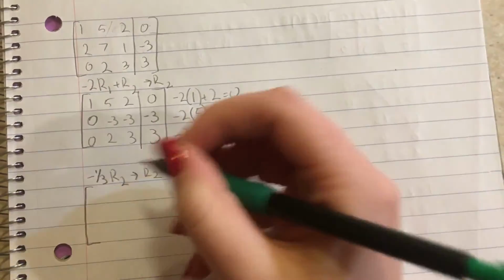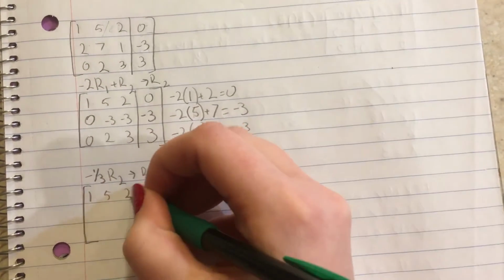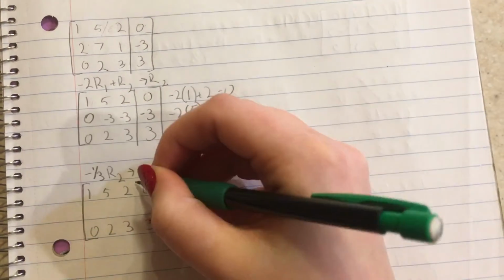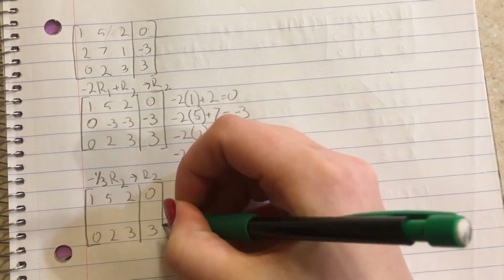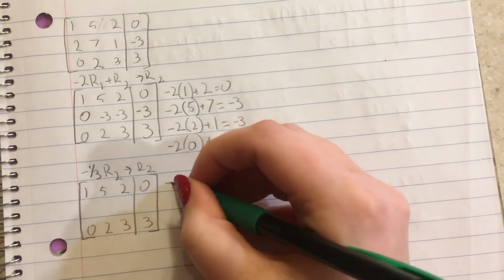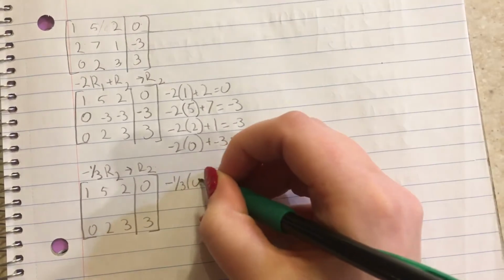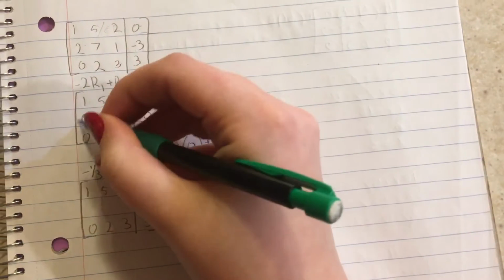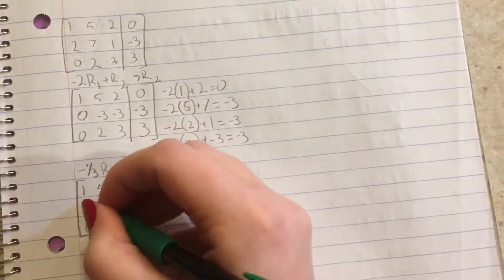So we're only affecting row 2 again, so we can fill in our unchanged rows 1 and 3. And it will be -1/3, 0. That's this 0 right here, which will of course be a 0.